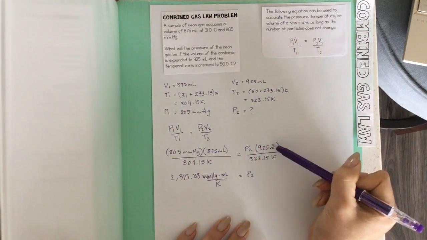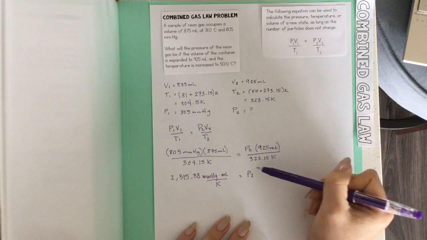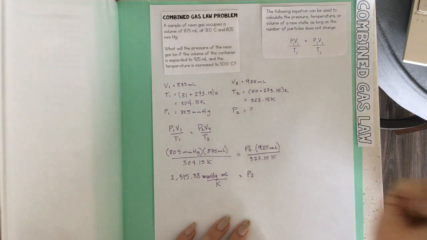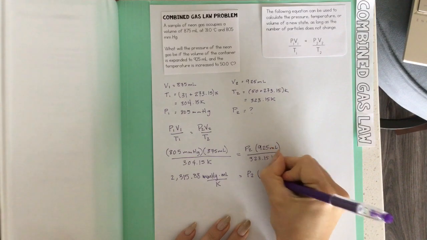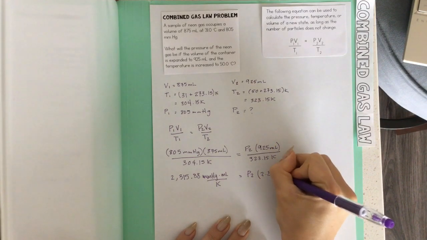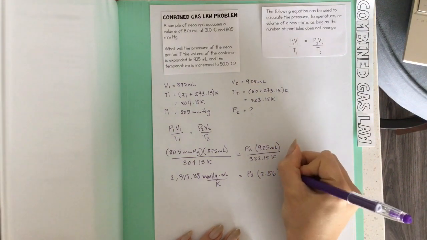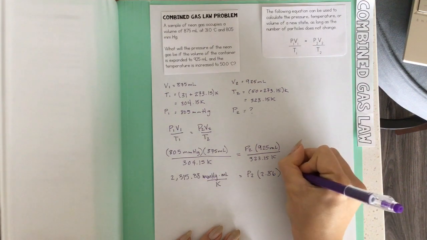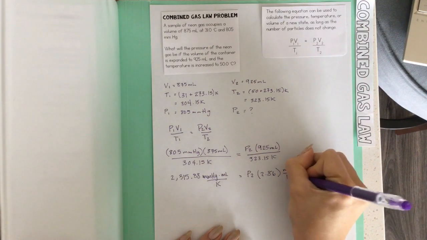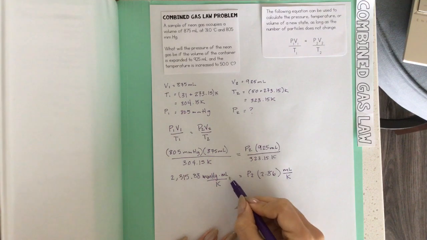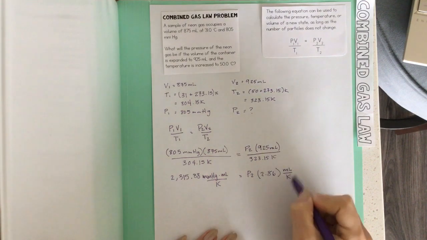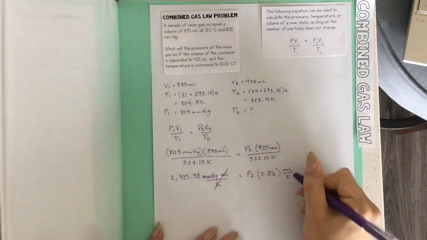To find that number, you do 925 divided by 323.15. You can see both sides have units milliliters per Kelvin there, so I can just get rid of those.